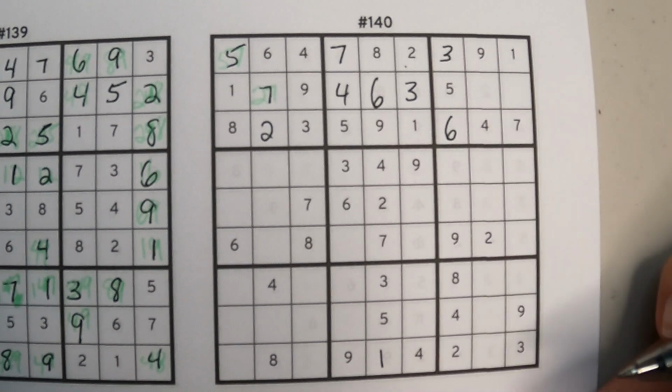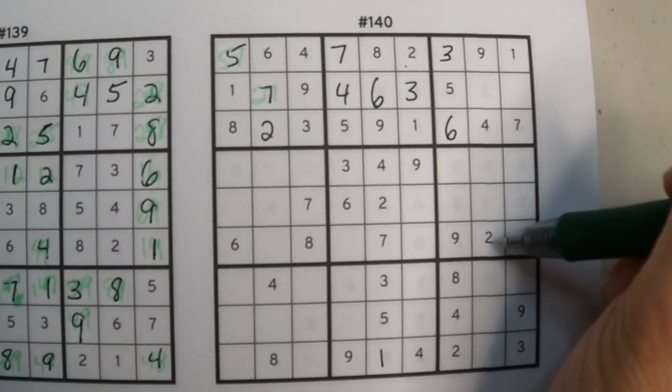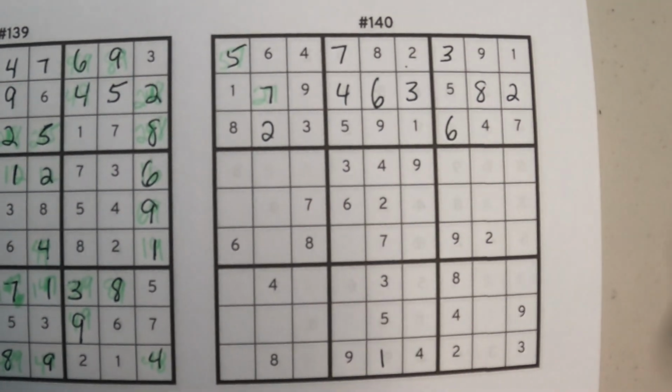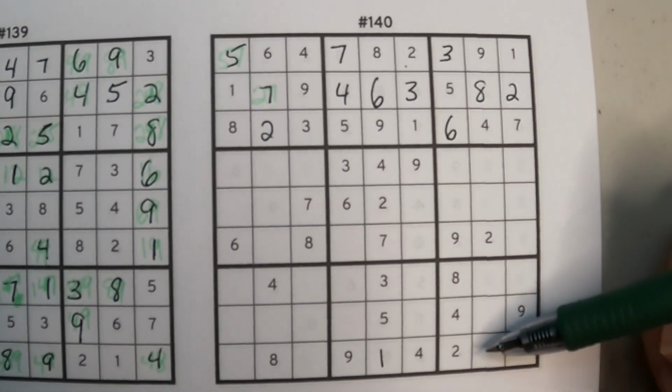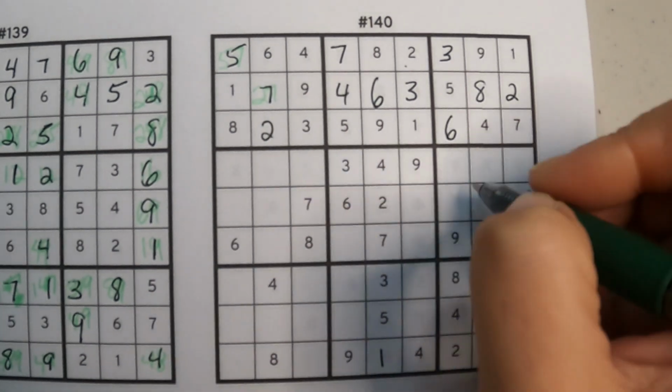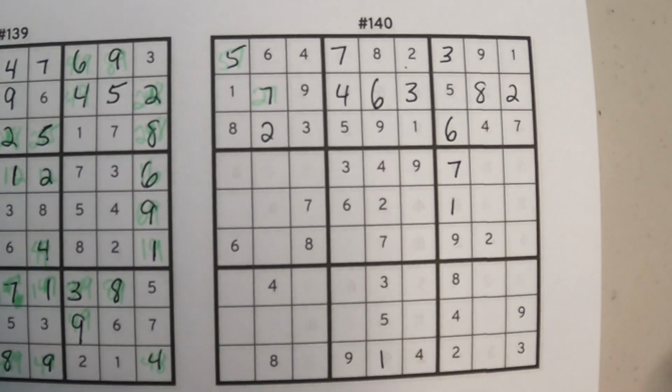For this box, looks like we're missing a 2 and an 8. We've got an 8 here, so 8, 2. For this column, we're missing a 1 and a 7. We've got a 7 here, so 1, 7.